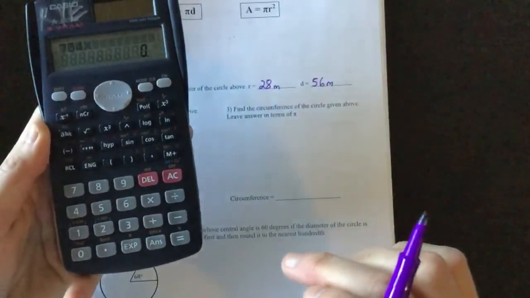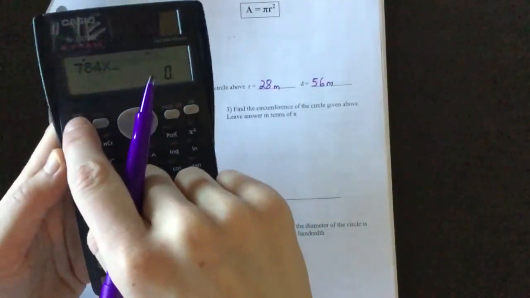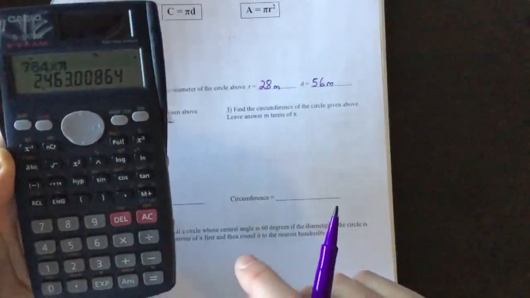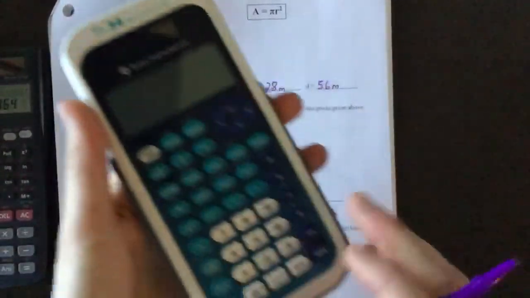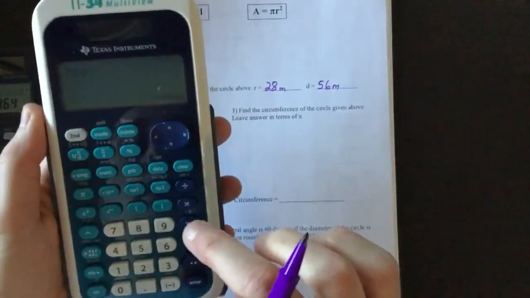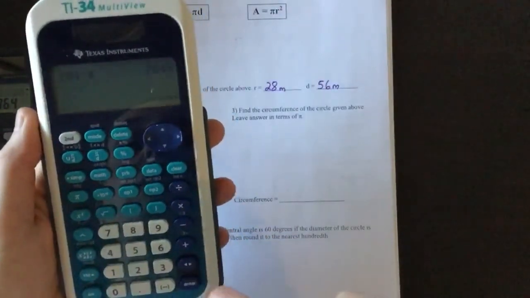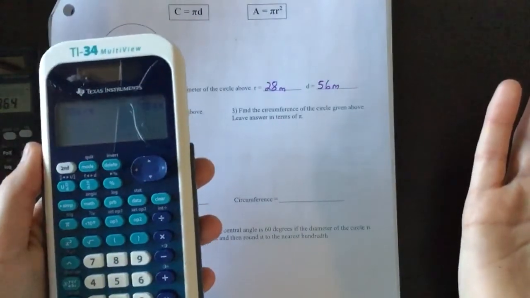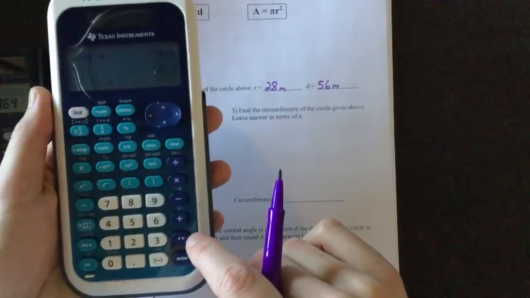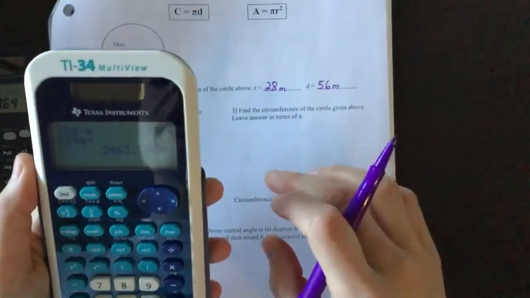If you're using a Casio calculator, the pi is above the EXP in yellow, so I have to hit Shift and then the EXP button and push equals, and I get a big long number. If you are using one of the TI calculators, you can do 784 times, and you have a pi button right there. You don't have to push anything else. Push pi, push equals. But it gives us the answer in terms of pi, 784 pi. So you need to push this 2 triangle button here above enter, then we get our answer.